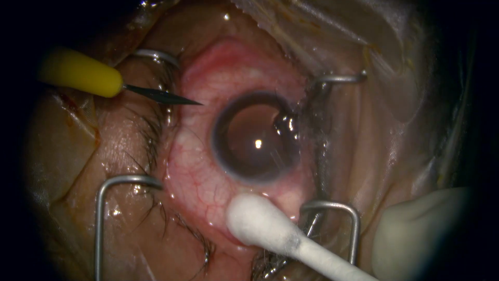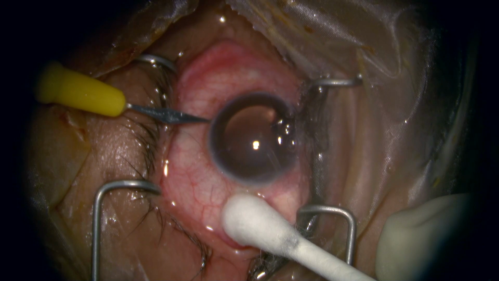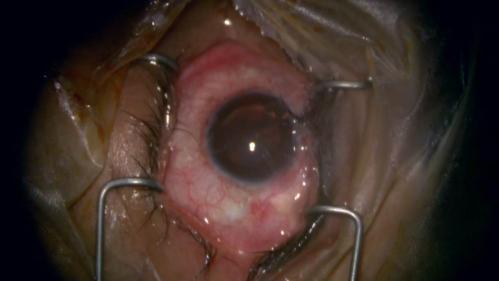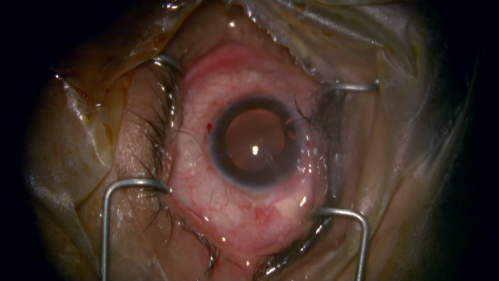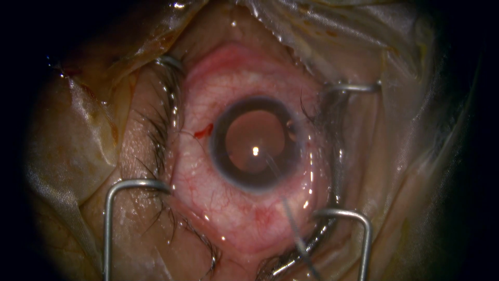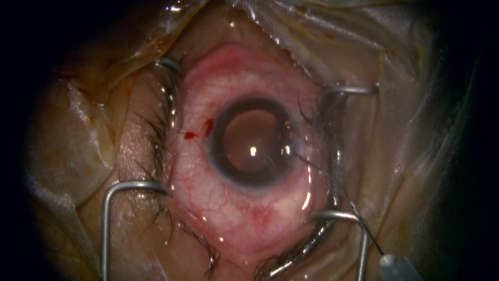Now we have to carefully choose the site of the side ports away from the AGV and also a little bit anterior to the bleb so that it does not disturb the bleb, and preferably the main incision should be away from the tube, and mostly the open space where we get the main port is the temporal side.